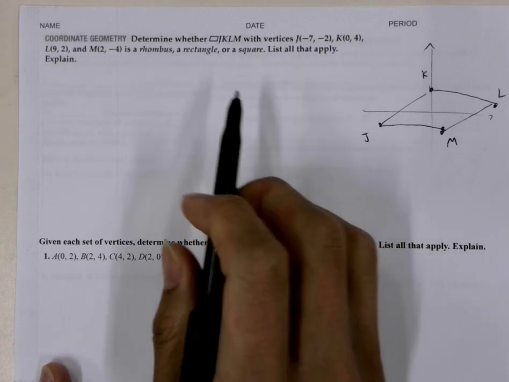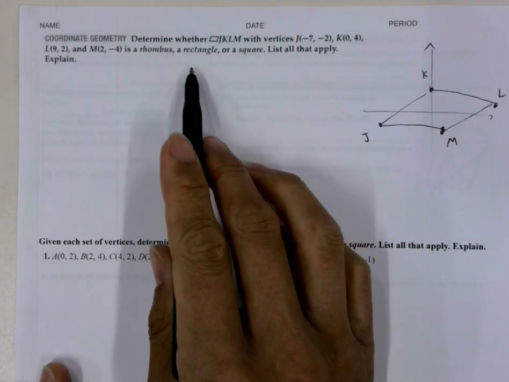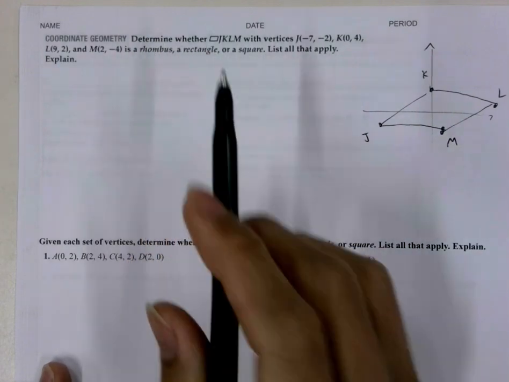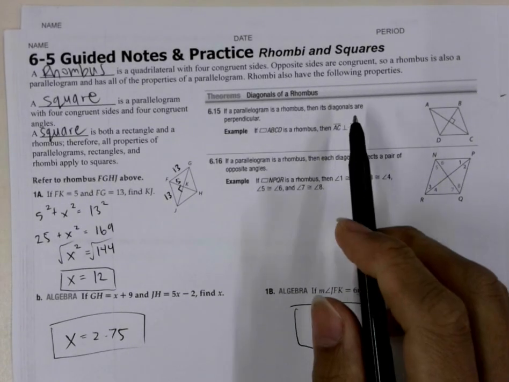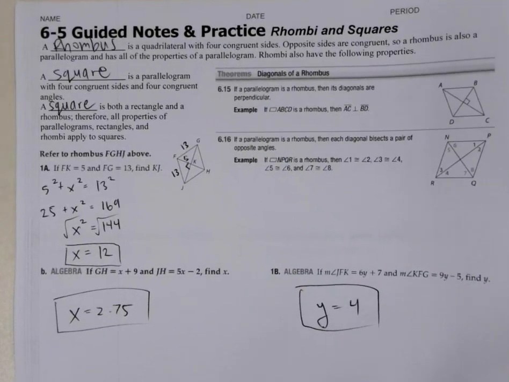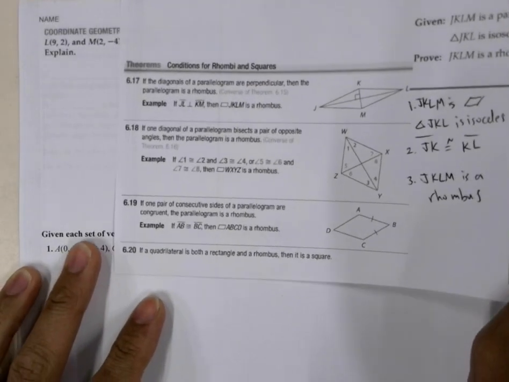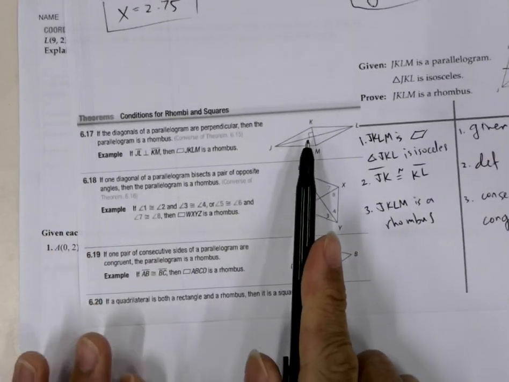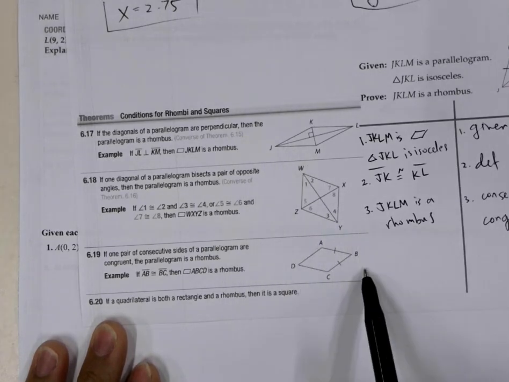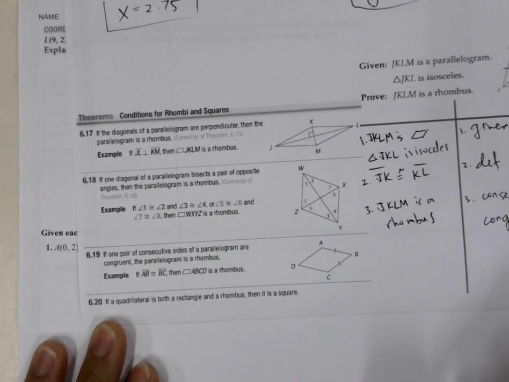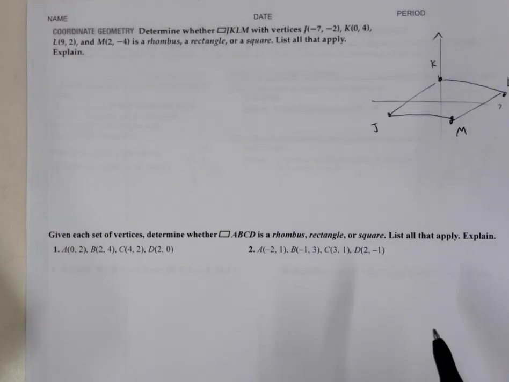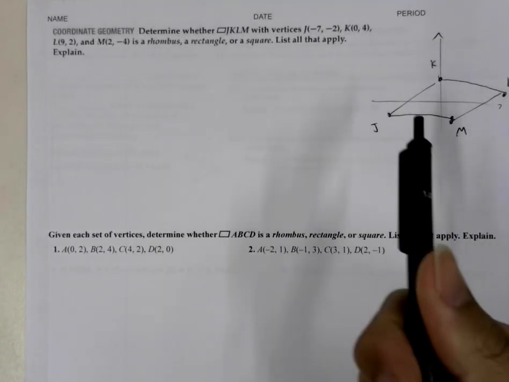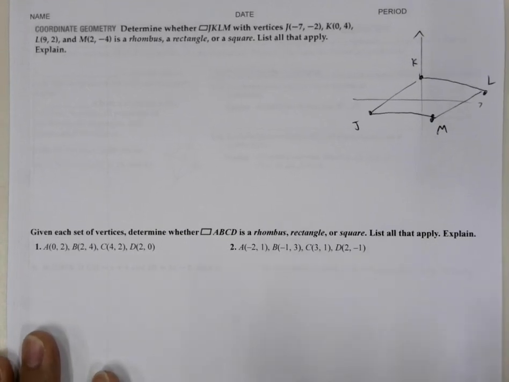And we could tell right away that it's definitely not a rectangle, but it's possibly a rhombus. So how do we prove if a parallelogram is a rhombus? If the diagonals are perpendicular, or if we have two consecutive sides congruent, then we could prove that it's a rhombus. I think two consecutive sides congruent would be the easiest way to do this, right?